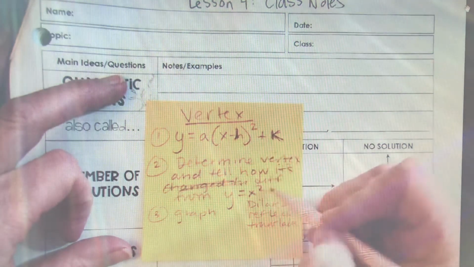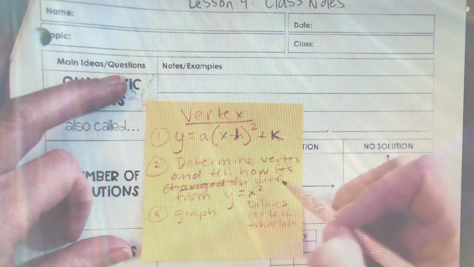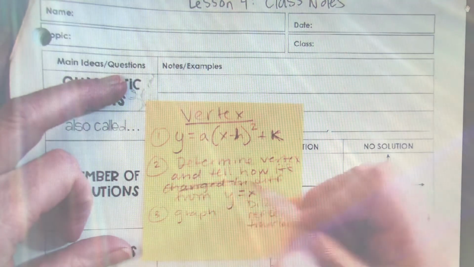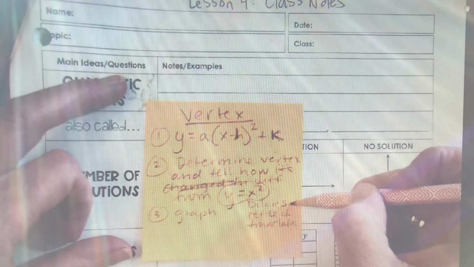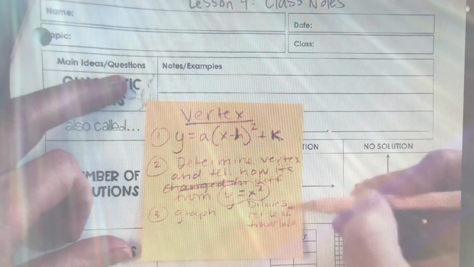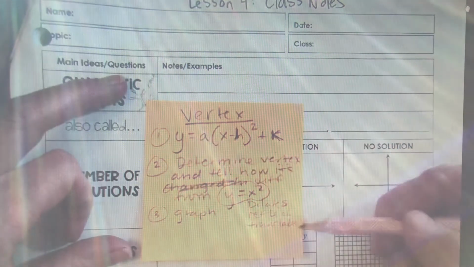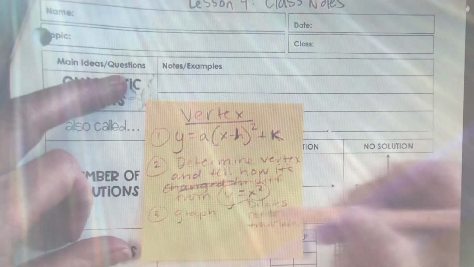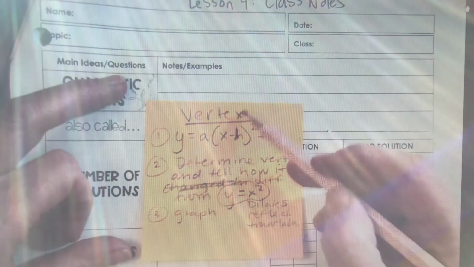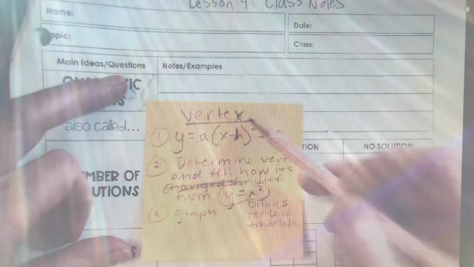And it also can tell us how it's transformed or even different from our parent, y equals x squared. Whether it dilates, meaning stretching or compression. Maybe it's reflecting, because I have maybe a negative or positive a. Or maybe I'm translating it, which is a fancy word for sliding it back and forth and up and down. So this vertex form tells us a lot of information about what it actually looks like.